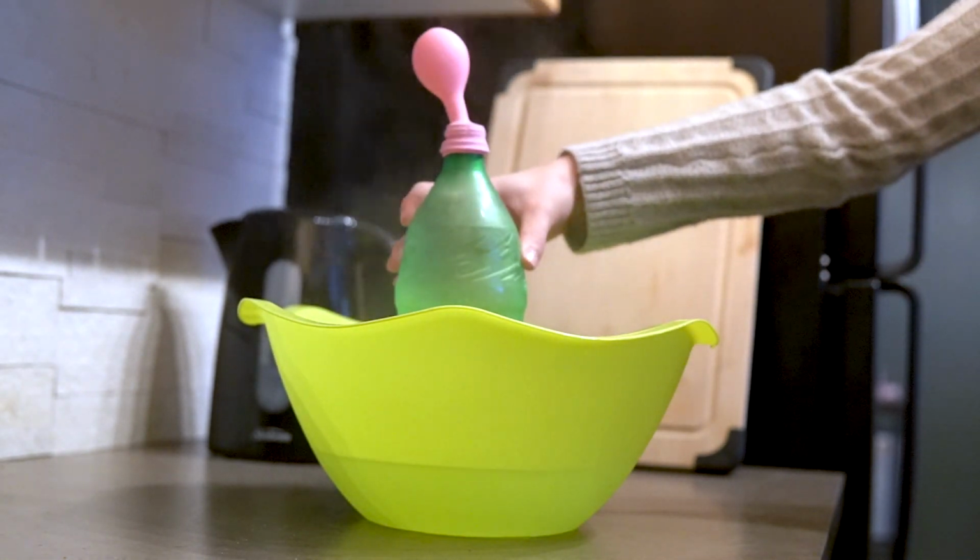And watch what happens. So what happened? The cold air from being in the freezer is denser. The molecules are held tighter together. So when it's exposed to heat, the hot water, those molecules start to warm up. They start moving more. And this causes the balloon to start to inflate because those molecules are farther apart.